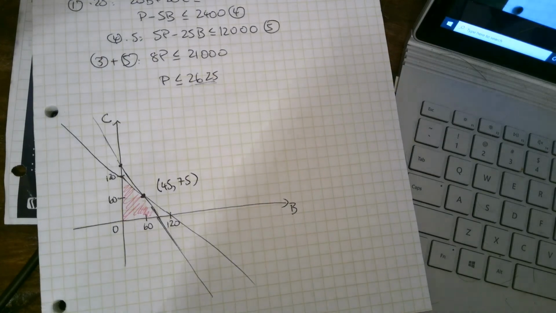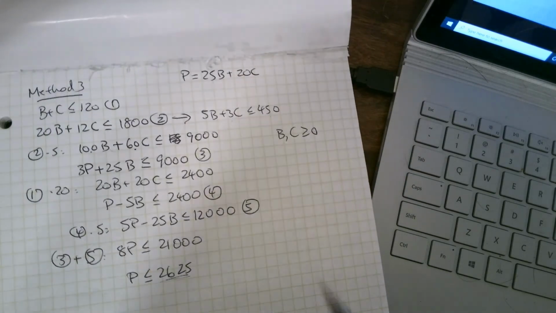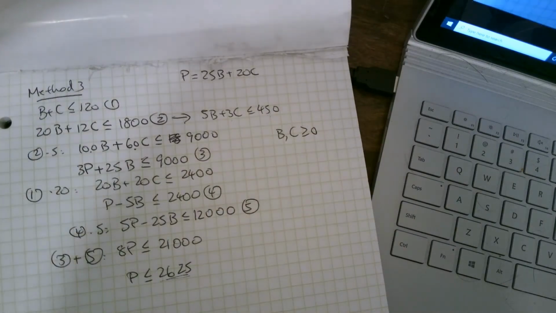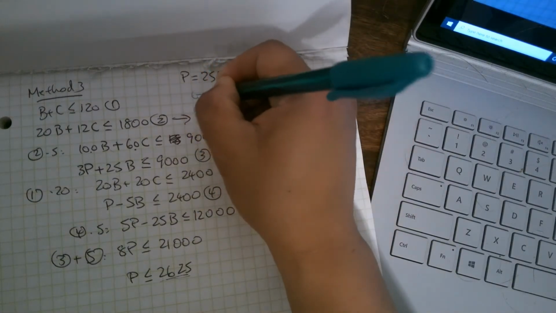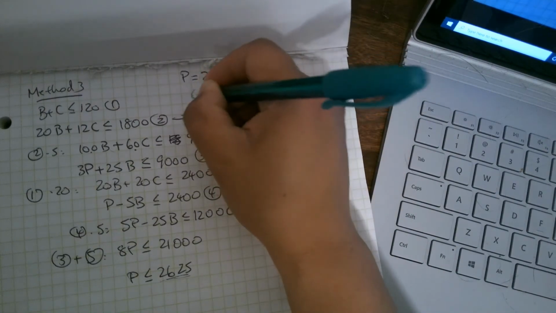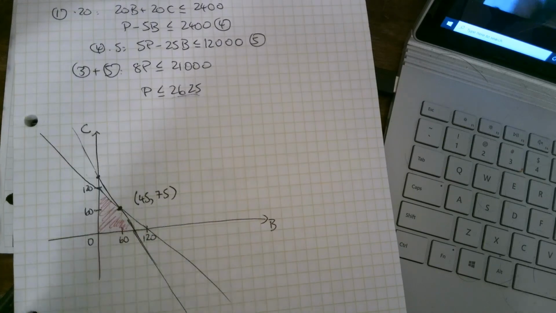Okay, let's look at this profit function. Remember from multivariable calculus, to maximize this, we have a thing called the gradient. The gradient just means what direction on the usual xy plane, but this is the BC plane, do we go that most maximizes P?